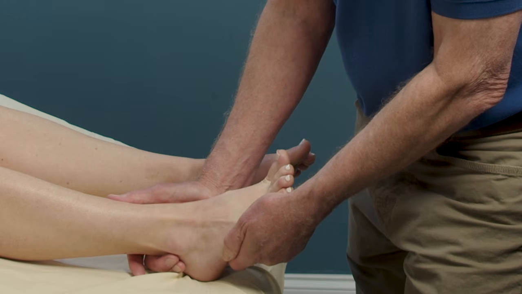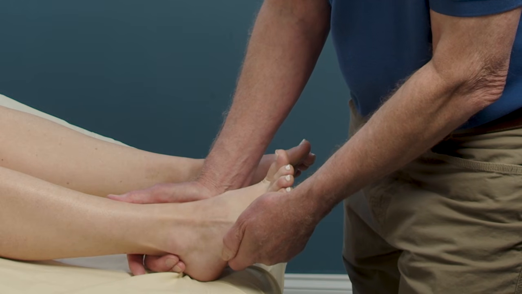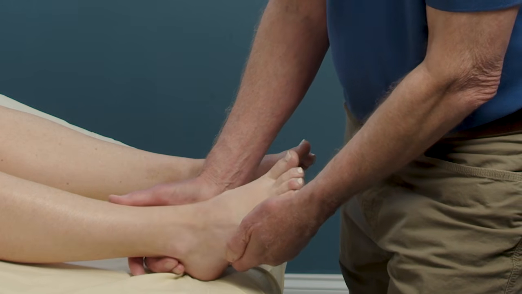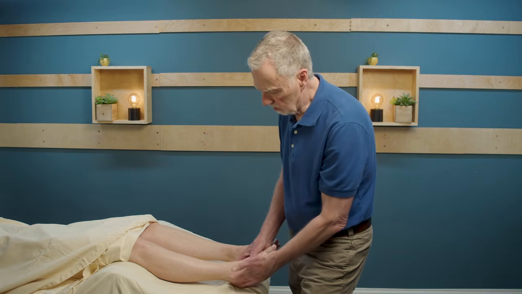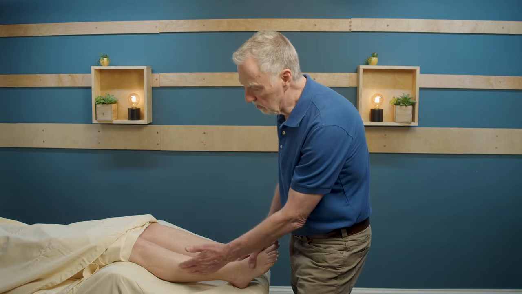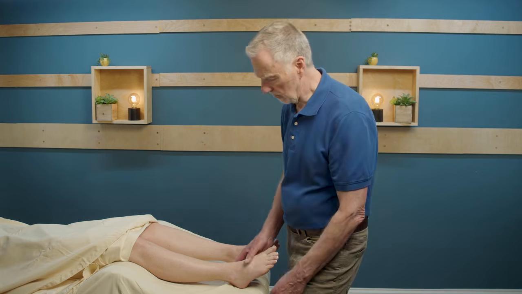We hold that for a few seconds just to see if it generates any pain symptoms, and relax. If that generates pain, that would be a positive test for some issue somewhere along the fibularis muscle belly or tendon. And the client may be able to pinpoint where the pain occurs, which is good information for us to have as we get into our palpatory exam.